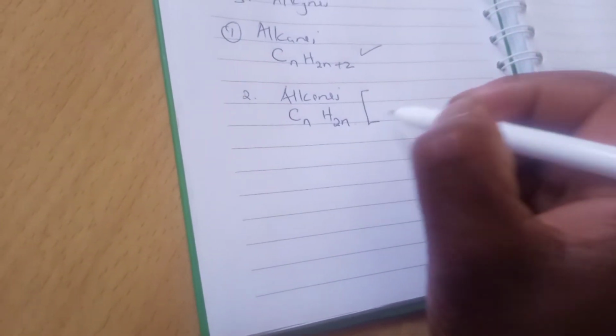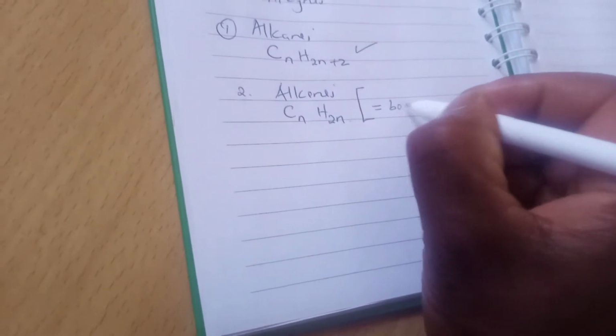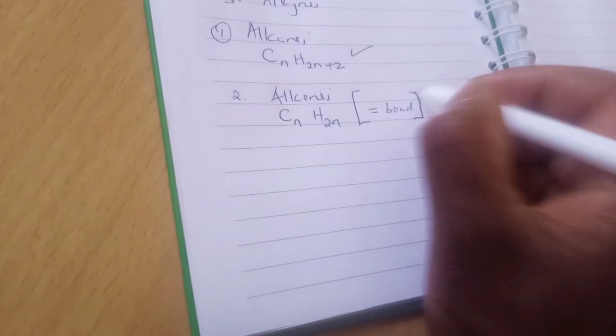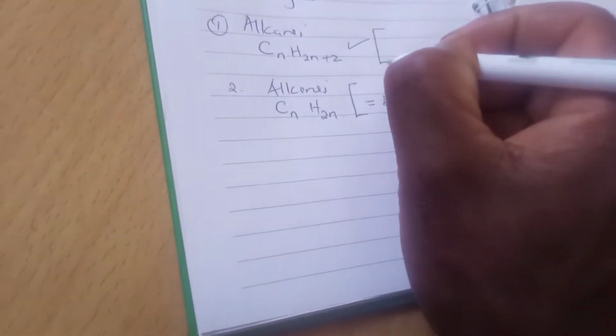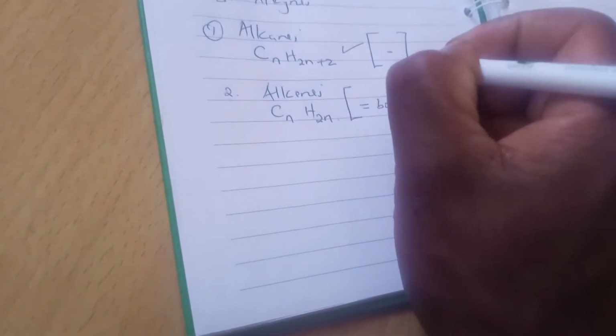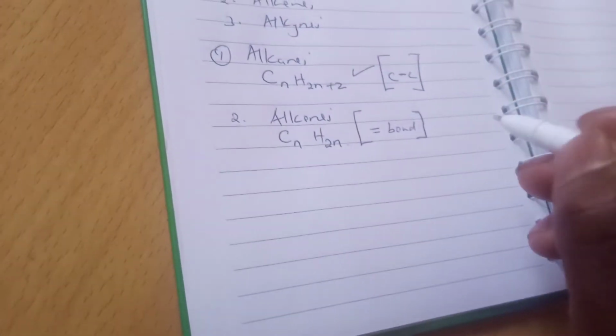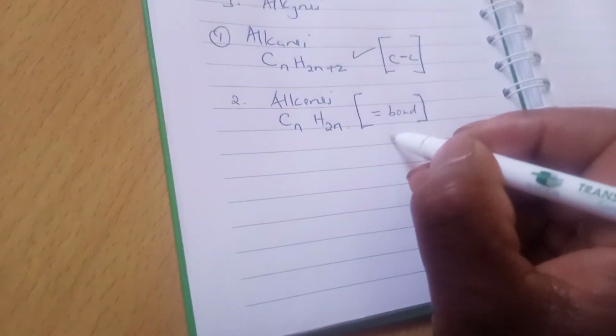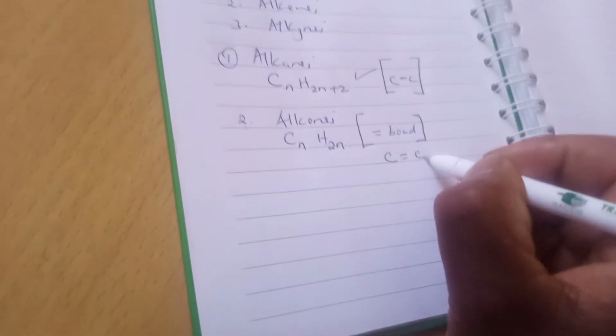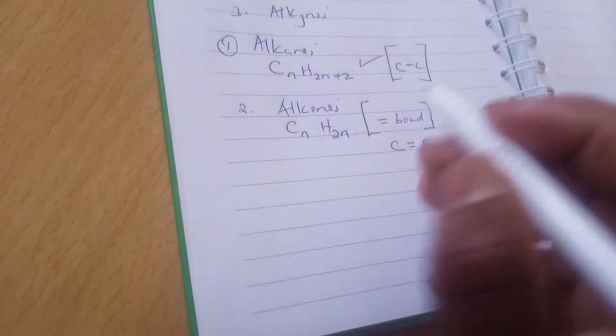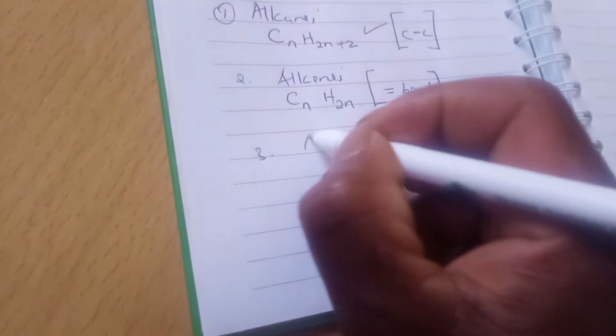They basically have a double bond. Alkanes have a single bond between the carbon atoms, and alkenes have a double bond between the carbon atoms. Three, we have the alkynes.